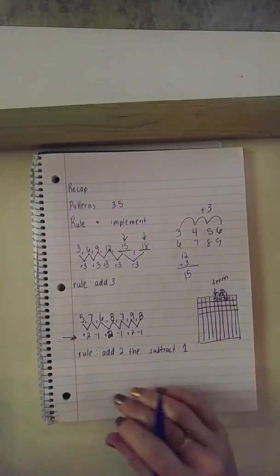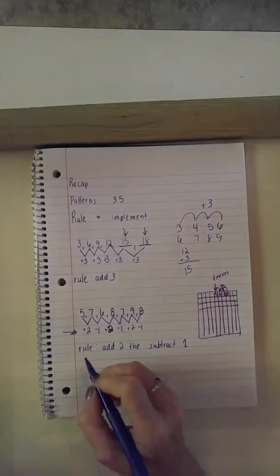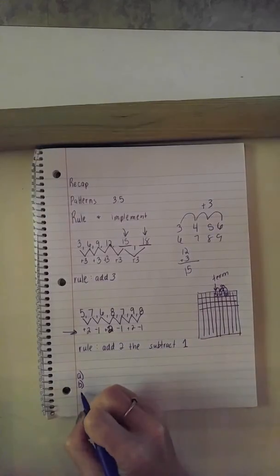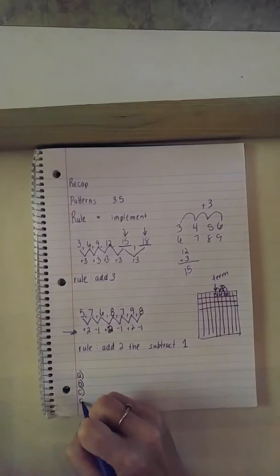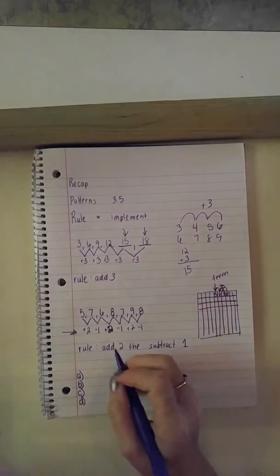Now, the implementing part, they will have something similar to this, where they will have options, and they have to choose which option also follows that same rule, the rule that they determined. So let me see my options here.